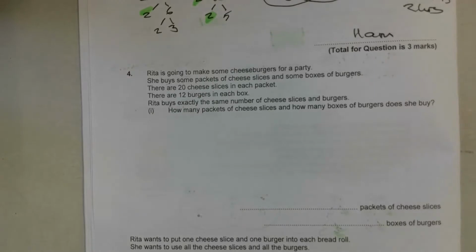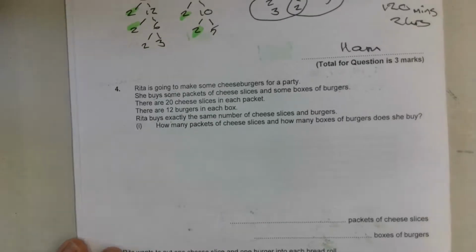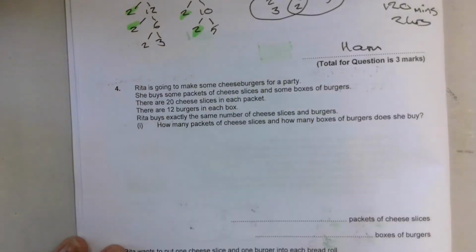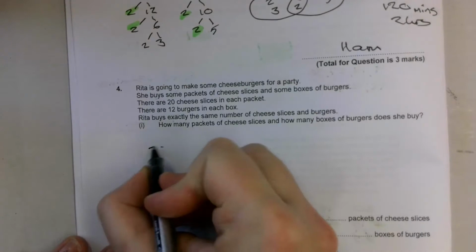Okay, Rita is going to make some cheeseburgers for a party. She buys some packets of cheese slices. So this is very much like the question on the candle holders that we had a look at. Let's make our Venn diagram.